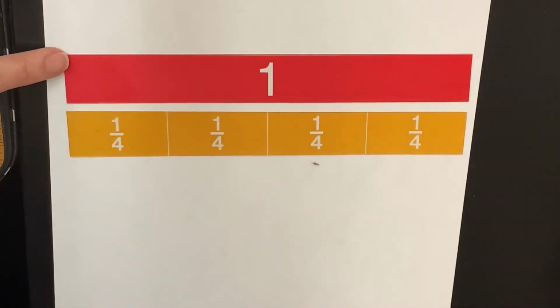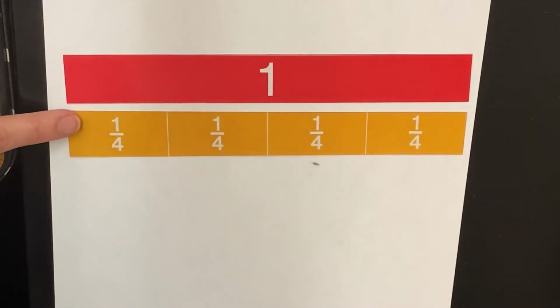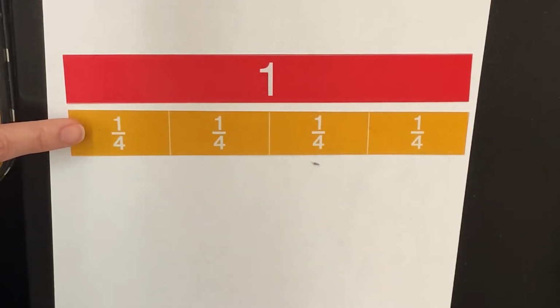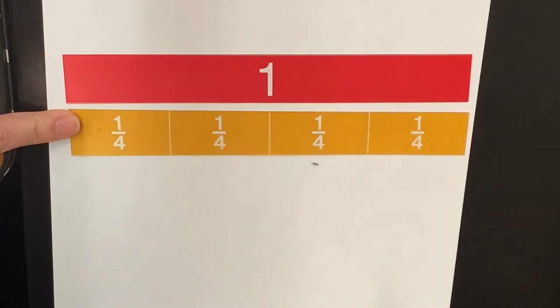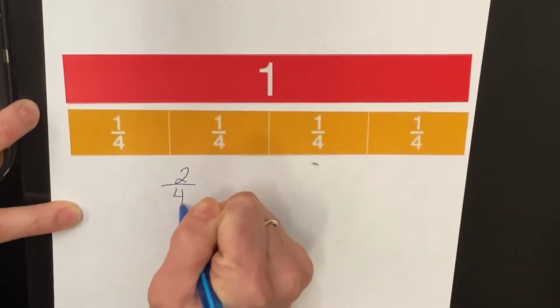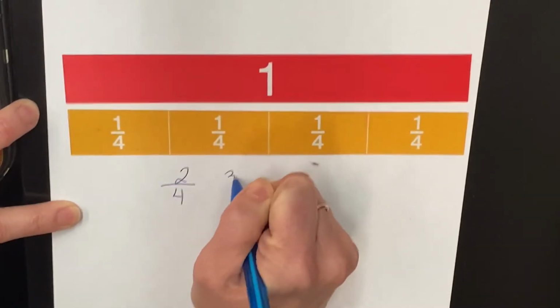All right, I have my whole fraction strip compared to a whole fraction strip, but this one is broken into 4 pieces. So let's pretend that this yellow fraction strip is your favorite candy bar. And we need to figure out what would be more. And the example gave us 2/4 or 3/4.